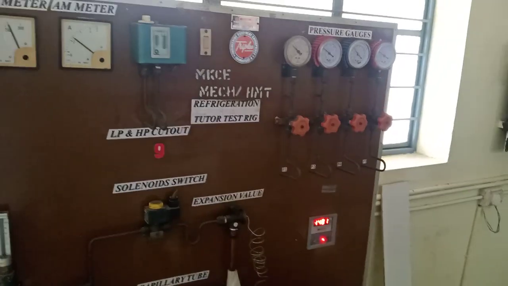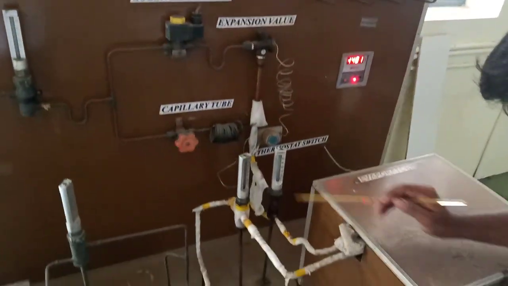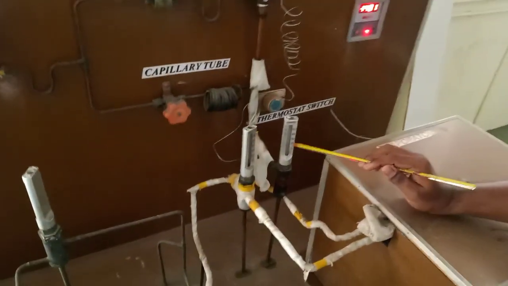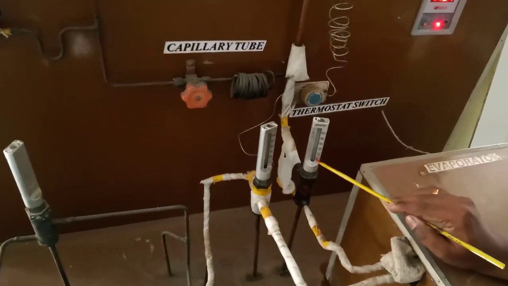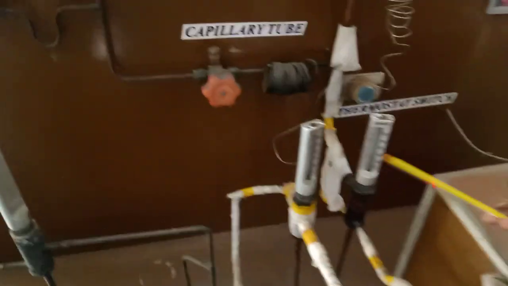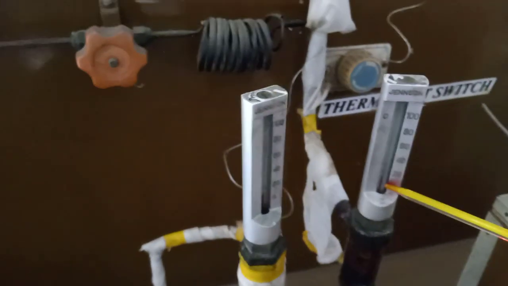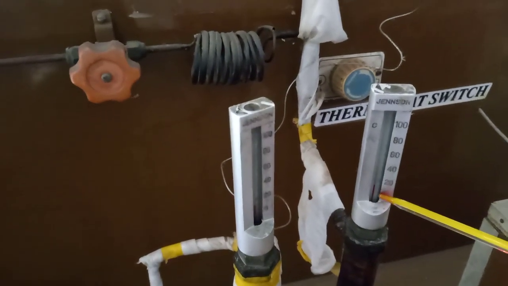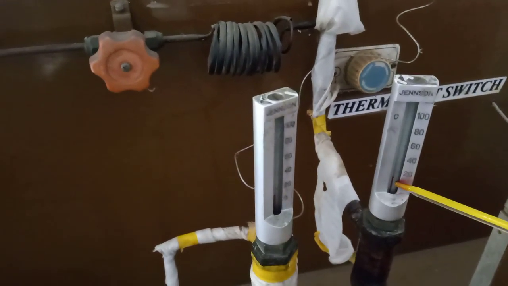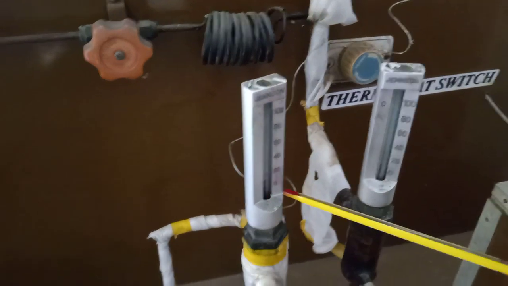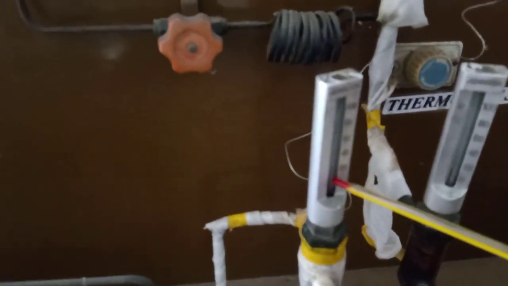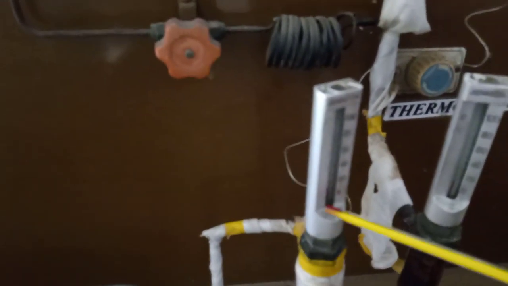After that, we need to take the evaporator's inlet temperature. The evaporator inlet temperature is about 10 to 11 degrees Celsius. The evaporator outlet temperature is about 10 degrees Celsius.